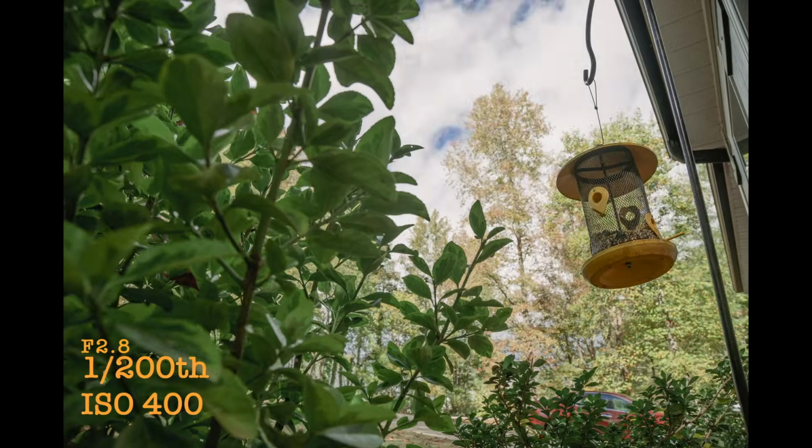But for this one, I changed my aperture to wide open, so I'm at an f2.8, so that way all that light can come in. So that way I still have a good, even exposure. But that's what this looks like.